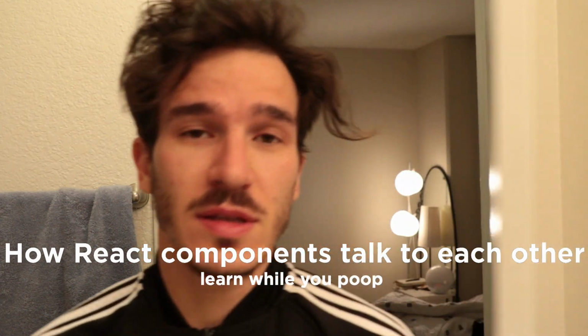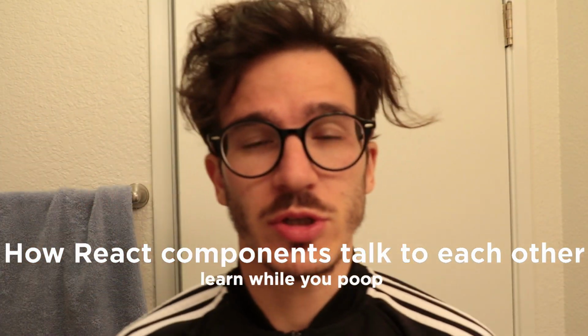Yesterday we said that the easiest way to make components talk to each other is to hoist their state up one level or multiple levels and then pass props down, and callbacks go back up to change the shared state, which then gets propagated to everybody who cares about that state. Now let me show you how that looks in code.